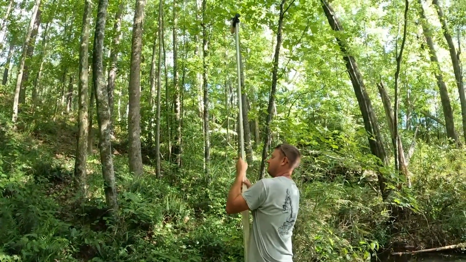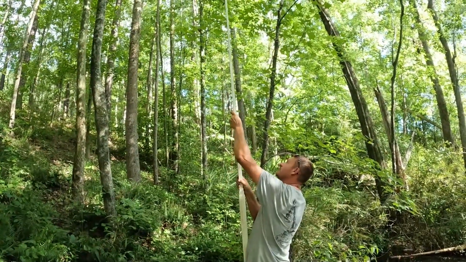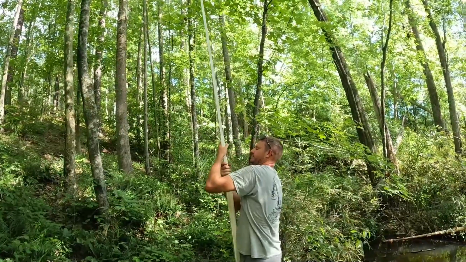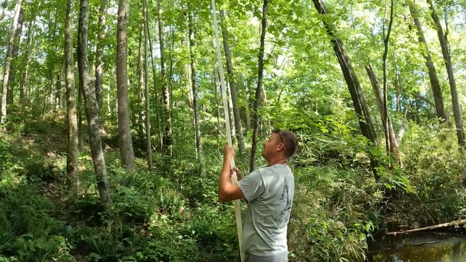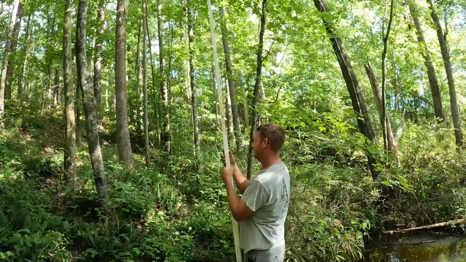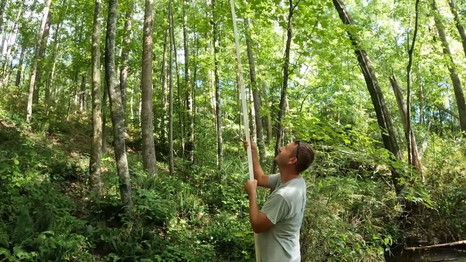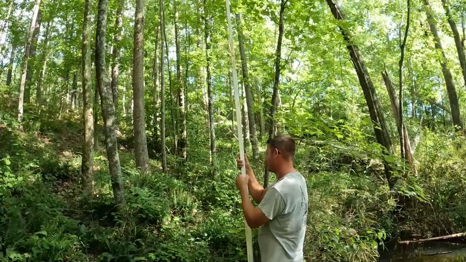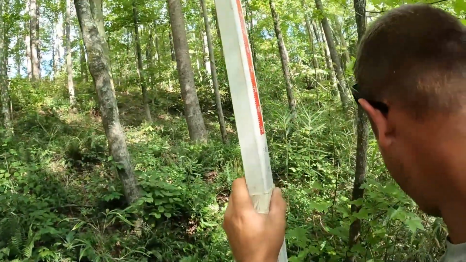Up she goes. Up she goes. We're pretty tall. The grade rod doesn't get pulled out that far very often. You start to look like you work on a utility crew with how tall that thing's gotten. 19.4.